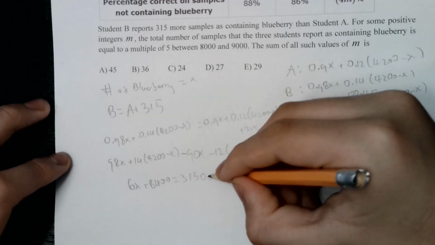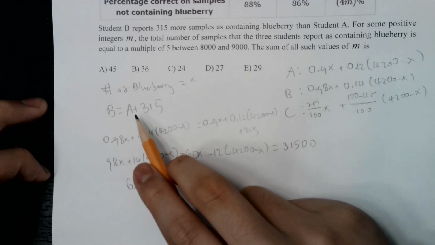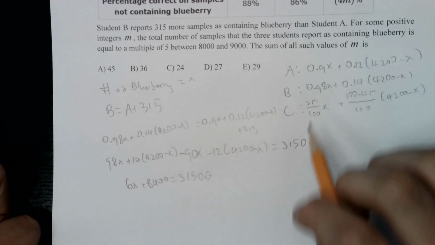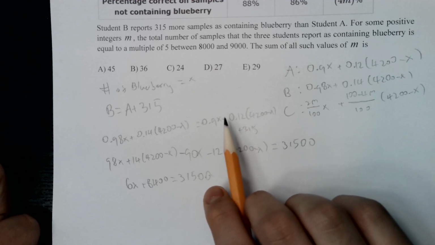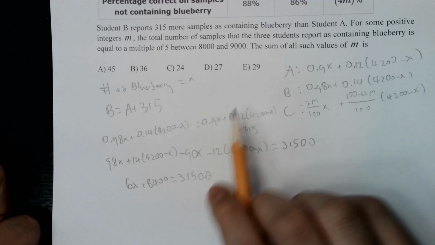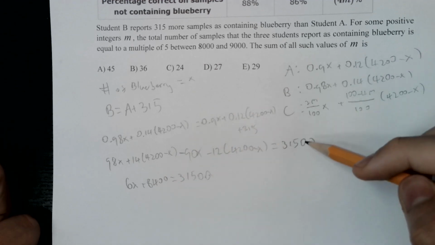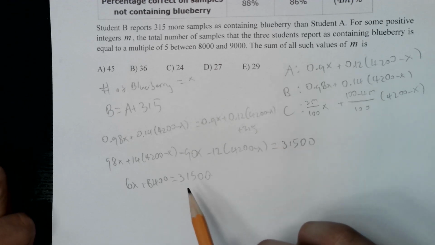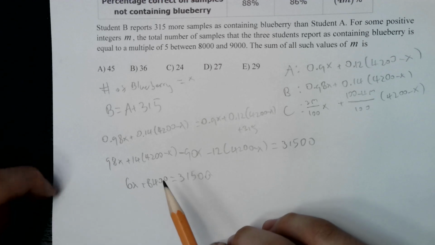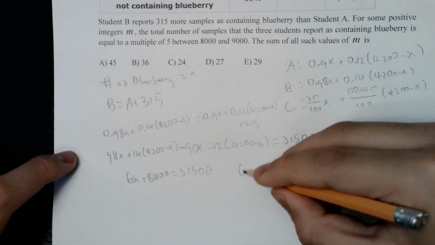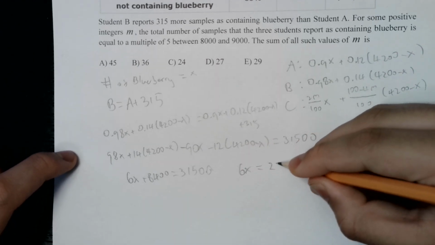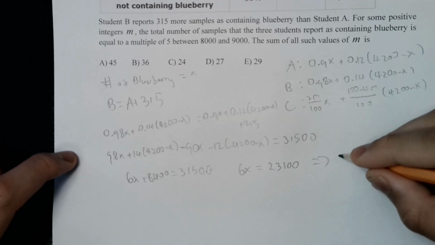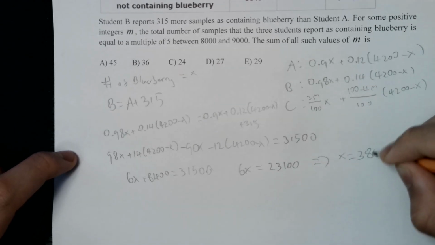Let's do a recap here. We wrote out this equation, then expanded with B and A using what we've already written out. After that, we moved all the terms that have x into one side and the ones that don't onto the other side, and expanded them to get 6x plus 8,400 equals 31,500. This means that 6x is going to equal 23,100, which gives us x equals 3,850.